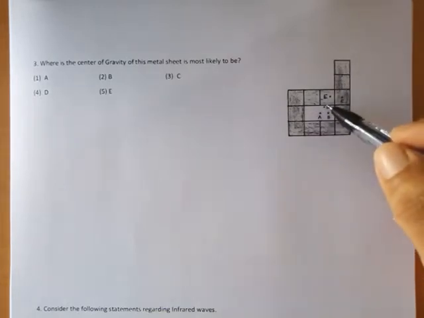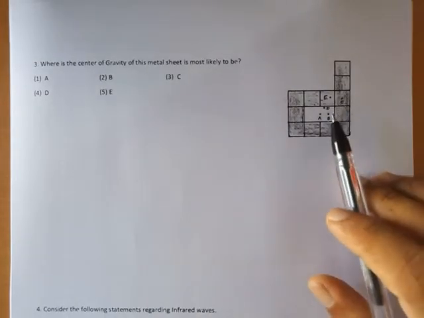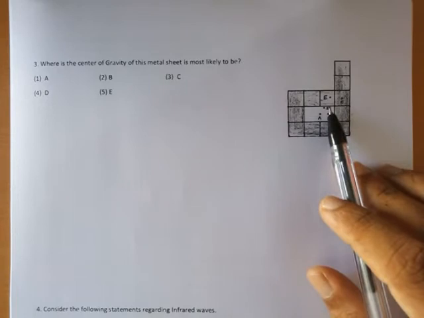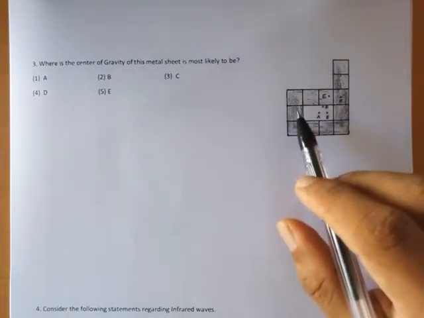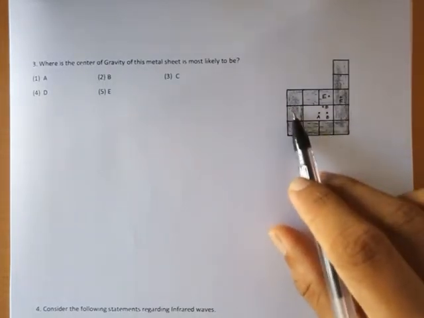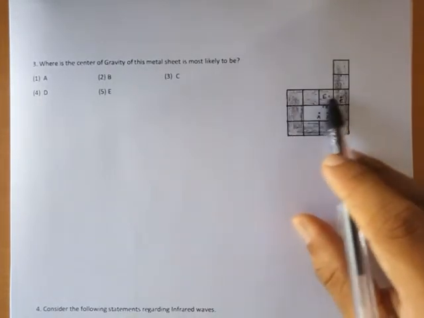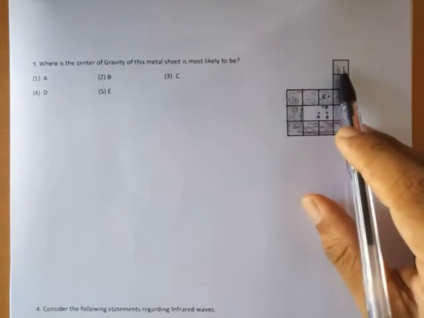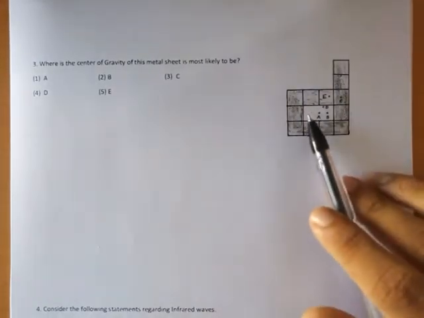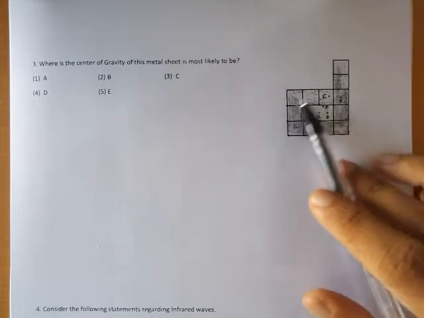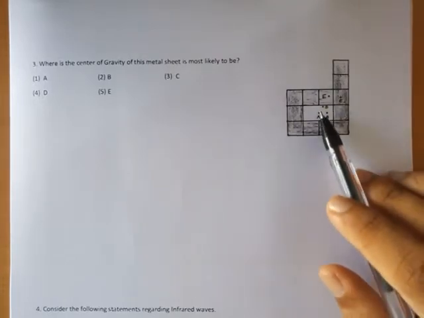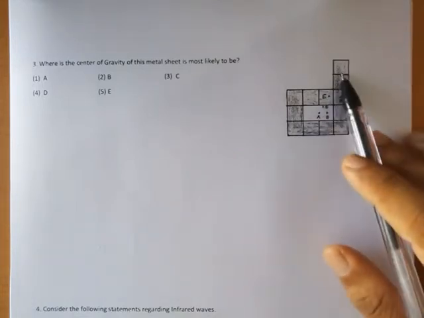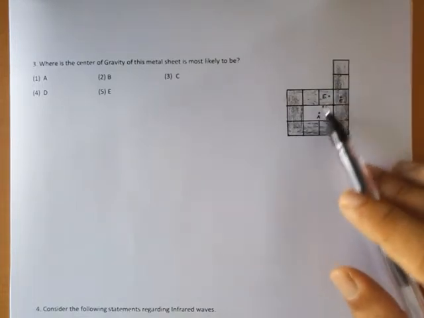So now we have two choices, either E or D. Now we have to argue whether it's point E or point D. For this, I'm going to consider each square has mass m. Here we have 10 squares in this part, therefore the mass of this part is 10m and this part is 2m. If I consider the ratio of masses between this part and this part, we get 10m to 2m, that means 5m to 1m, 5 to 1. So we can see the mass ratio is 5 to 1.